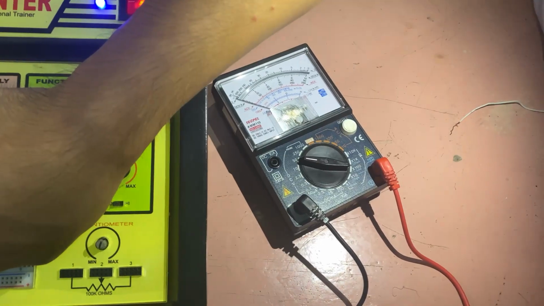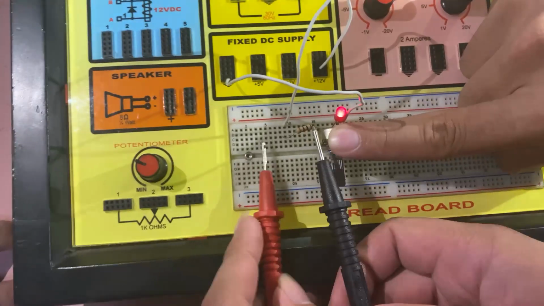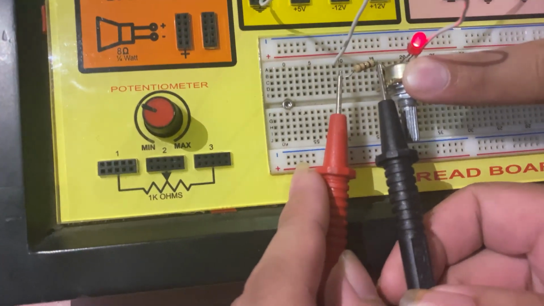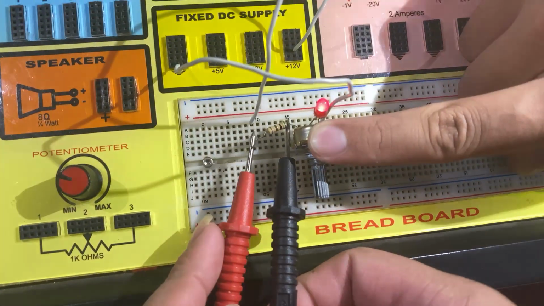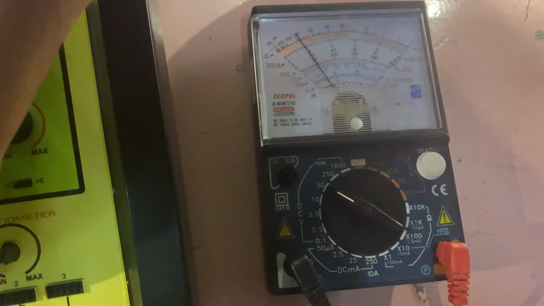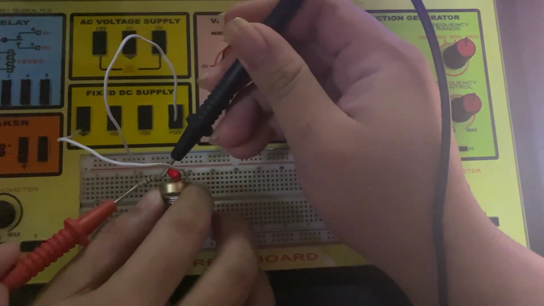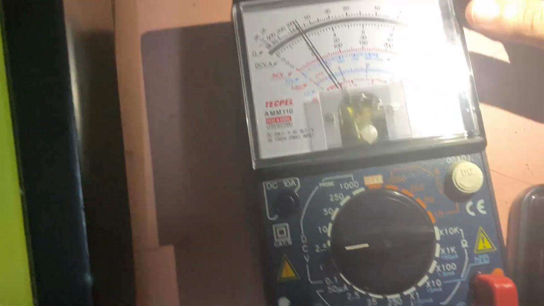Set the multimeter to the appropriate DC voltage range. Without disconnecting anything, place the positive probe of the multimeter on one side of the resistor and the negative probe on the other side. Gently rotate the potentiometer knob to its maximum setting and record the voltage reading. Now, turn the potentiometer to its minimum setting and record the voltage.